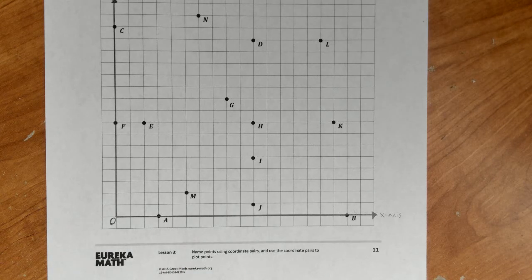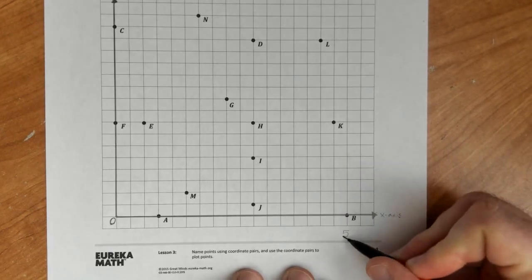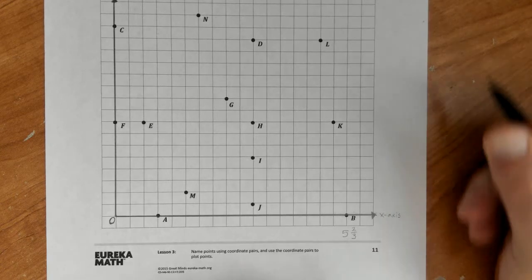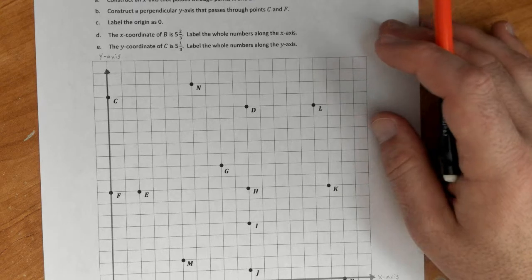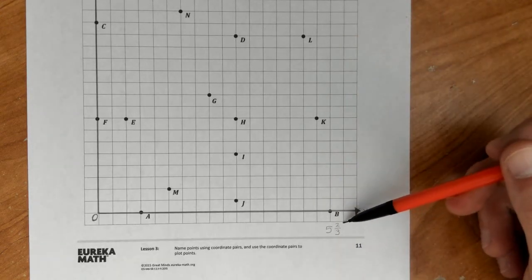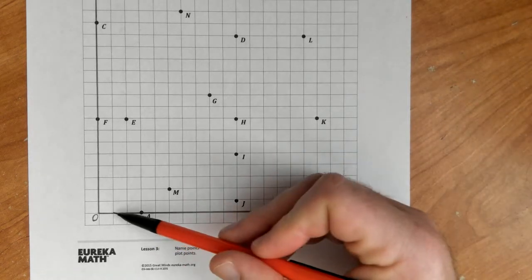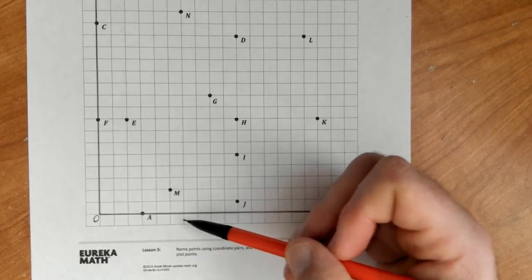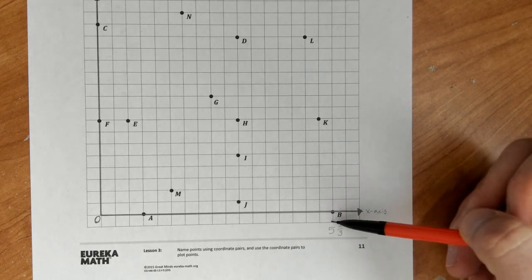Now, the x-coordinate of B is 5 2/3. So this is 5 2/3. That is what D is telling me up here. So it says label the whole numbers along the x-axis. Well, oh boy. Okay, so if this is 2/3, and I've got way more than 5 spaces. 1, 2, 3, 4, 5, 6, 7, 8, 9, 10, 11, 12, 13, 14, 15, 16, 17 spaces. Oy.